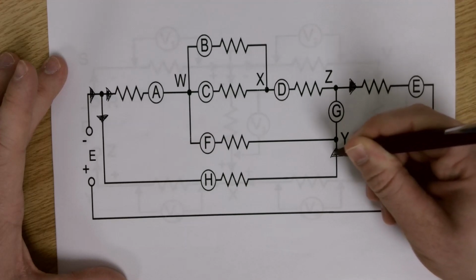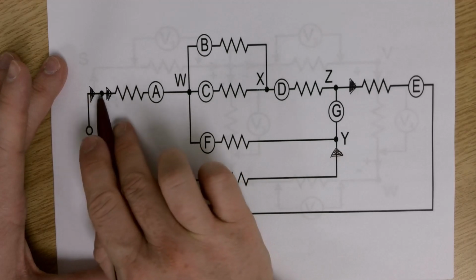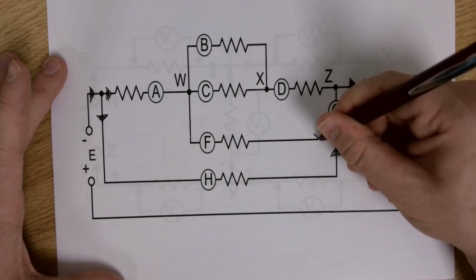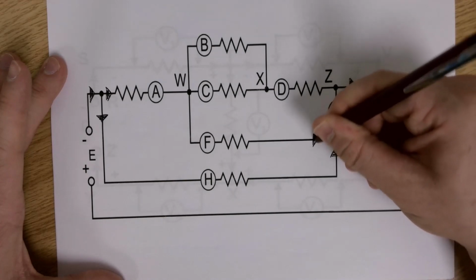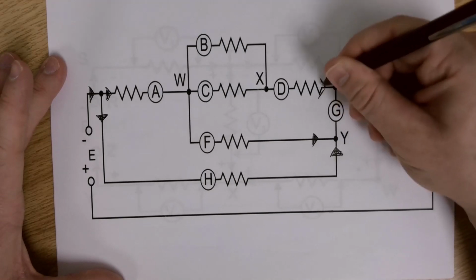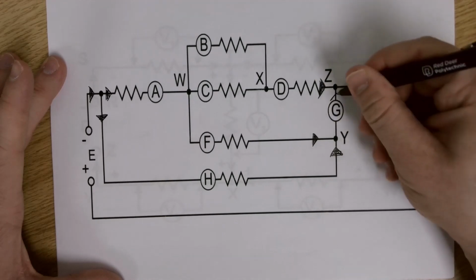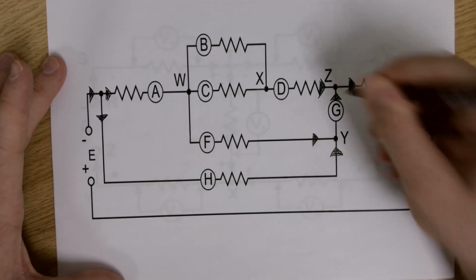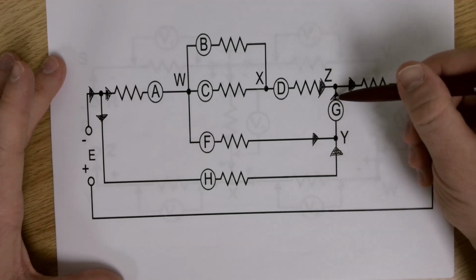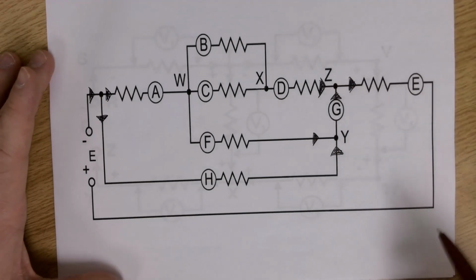So I know that from this resistor down here, some of the total current is going to hit this node, come down through this resistor, come back up, and it's going to combine with this current, which is then going to combine with this current. So after these two currents meet at this node and carry on, they're going to meet this current, which is going to meet with this at this node, right? So on and so forth.